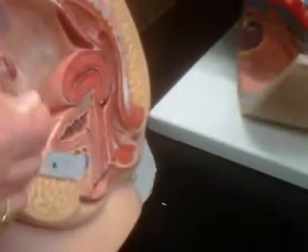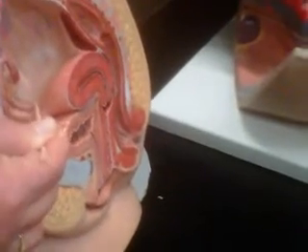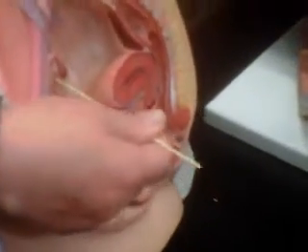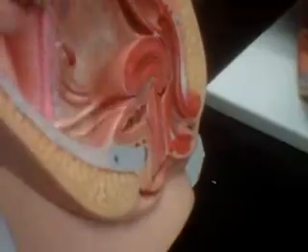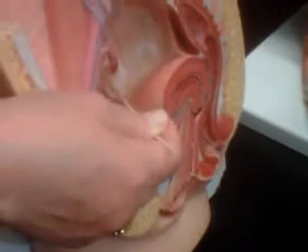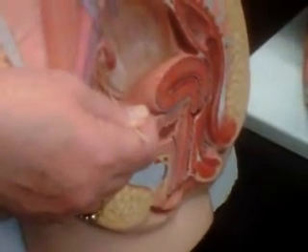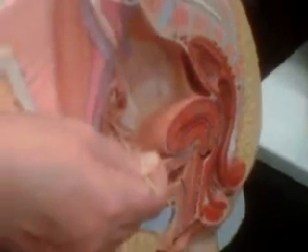Now, if this is the fallopian tube right there, what's this thing that looks like a tube in front of it? Well, that's touching the ovary. That's connecting the ovary to the uterus. So this so-called tube in front of it is not really a tube. That's your ovarian ligament. Everybody get that?